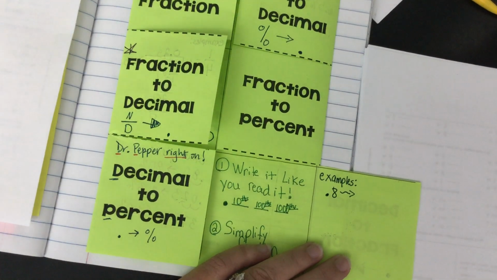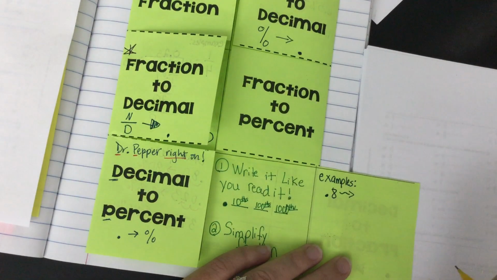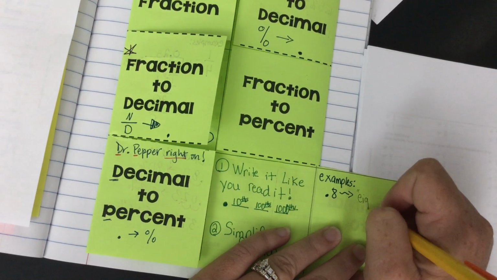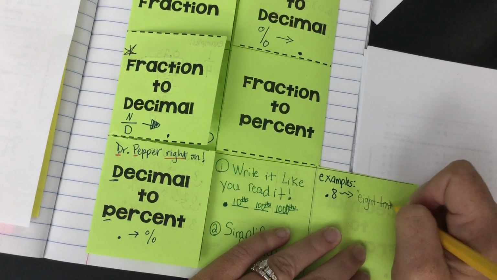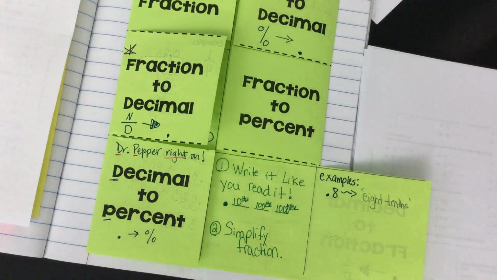Go for it. Yes, ma'am. Very good. I would read it as 8 tenths. You don't really have to say that. I just have to overemphasize it. So I read it as 8 tenths.